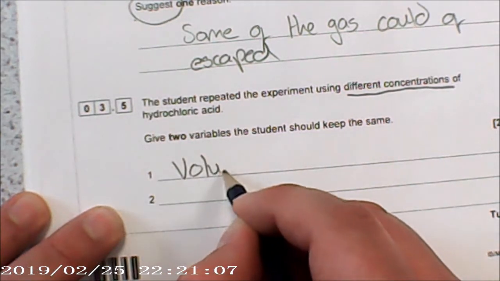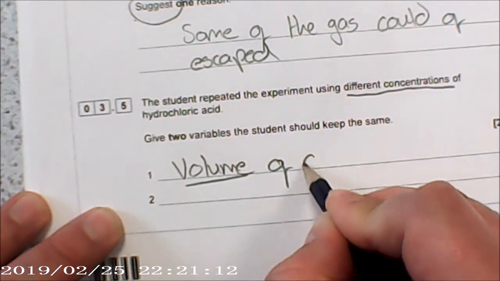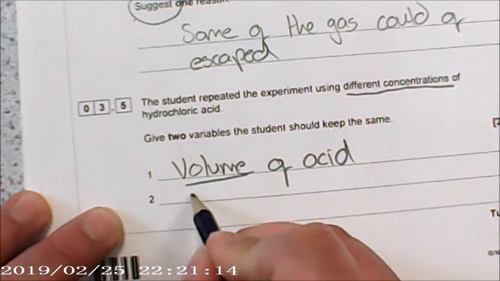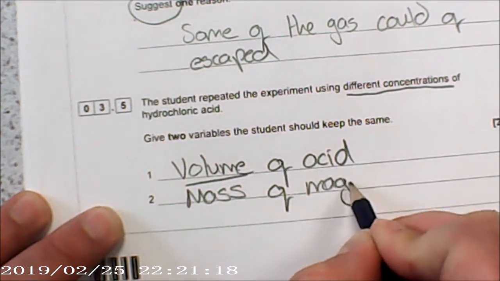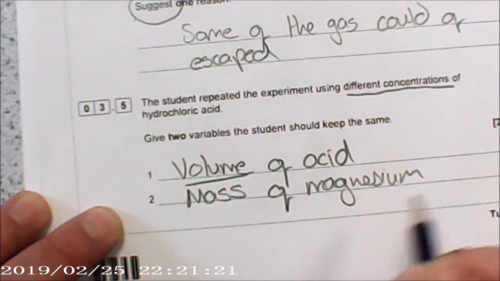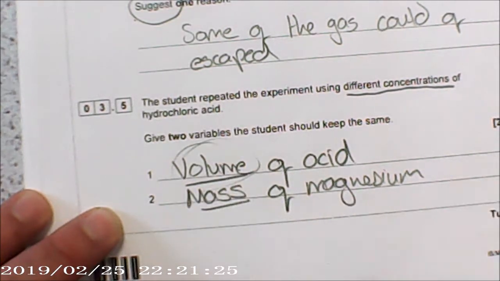So volume of acid. So any liquids, always volume. Volume of acid. And I'm going to put mass of magnesium. So if you're talking about solids, talk about the mass. If you're talking about liquids or gases, talk about the volume.